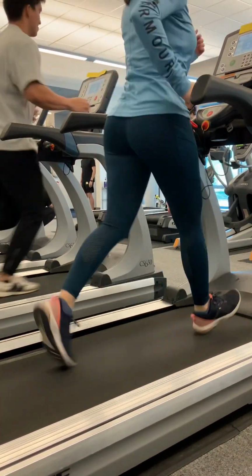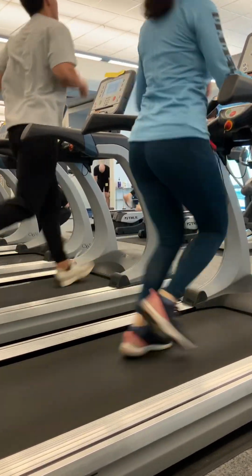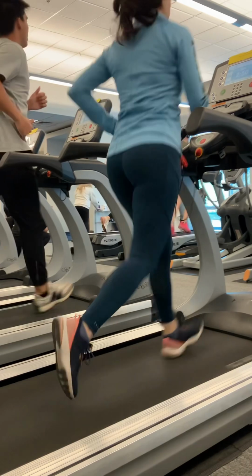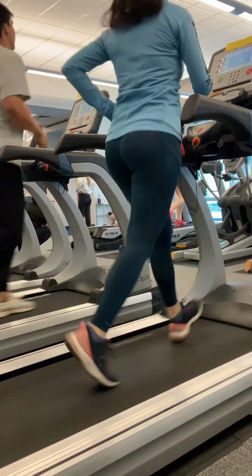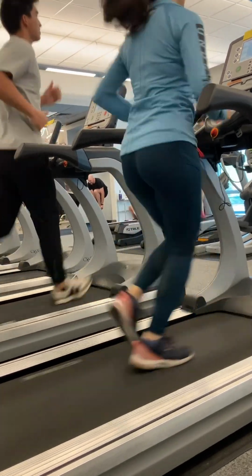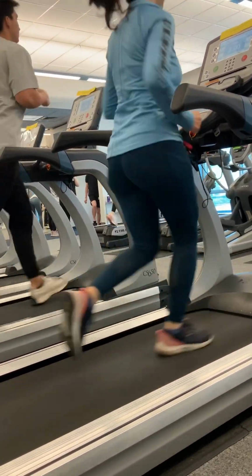In the sagittal view, what you can see here is there is some tendency to overstride at times within the run cycle. This can lead to hip, knee, and shin injuries, although this runner is not necessarily going to be classified as an overstrider, but rather a weaver, which can be seen in the frontal view.